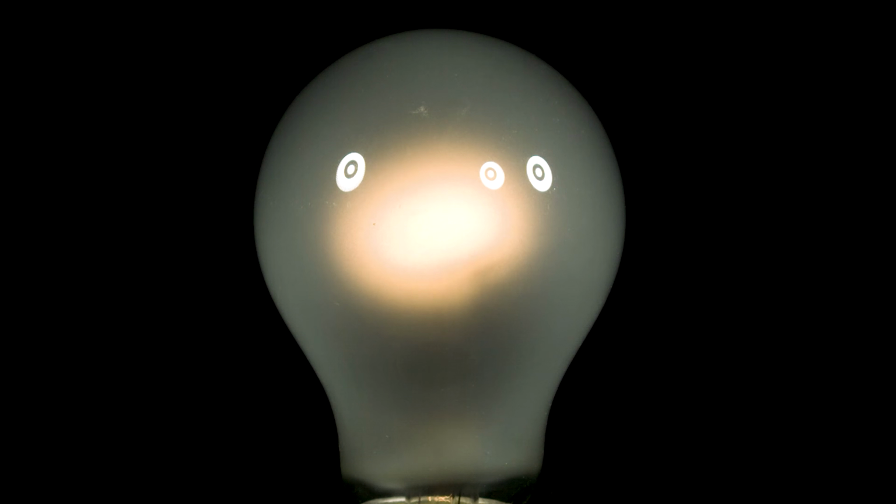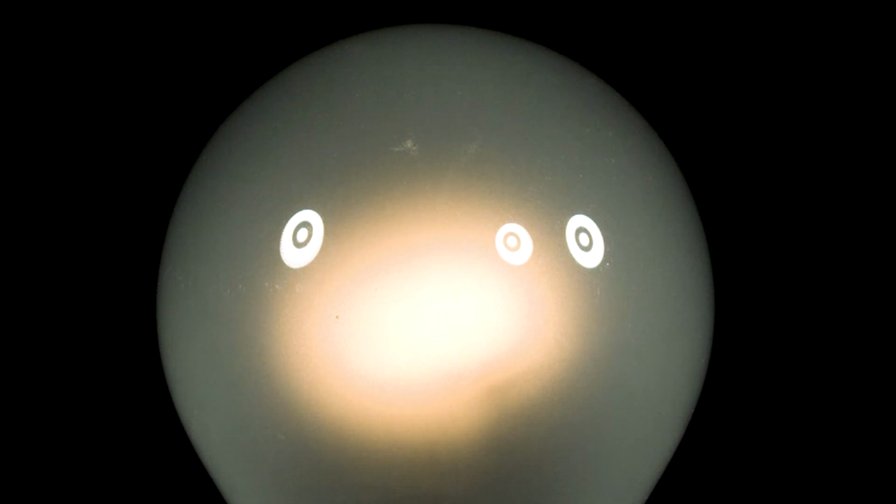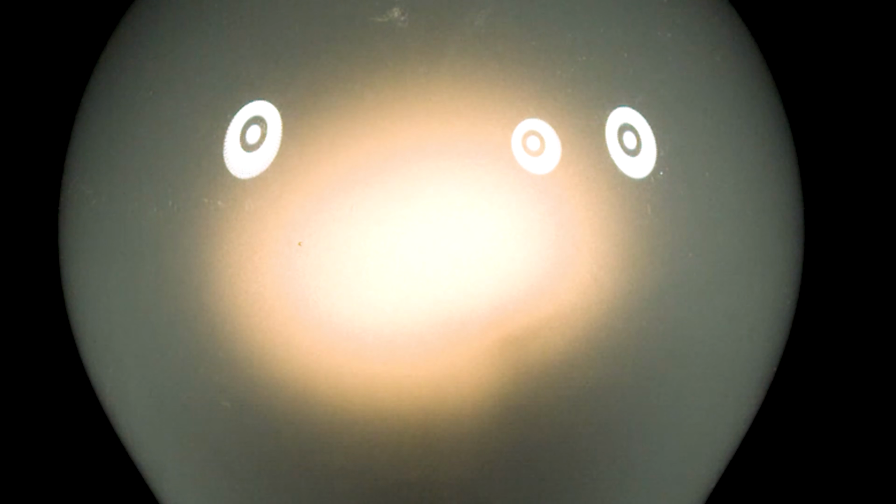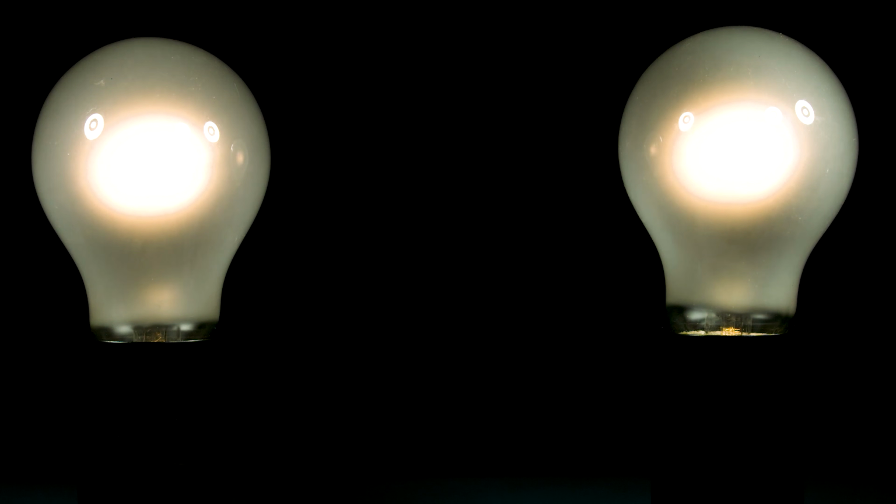Now here's the same light bulb, but the frame rate is cranked up to about 3,500 frames per second, so you can really see the pulsating a little more clearly. Also, I had to play with the lighting quite a bit, so I turned down the studio lights so that you could see a little bit more of the internal glowing from the filament. So here are two light bulbs side by side. You can clearly see that the pulsating is in lockstep with each other.